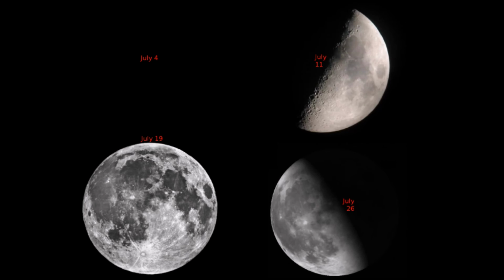The month starts with the new moon on the 4th of July. Then the first quarter is on the 11th, the full moon is on the 19th, the third quarter is on the 26th.